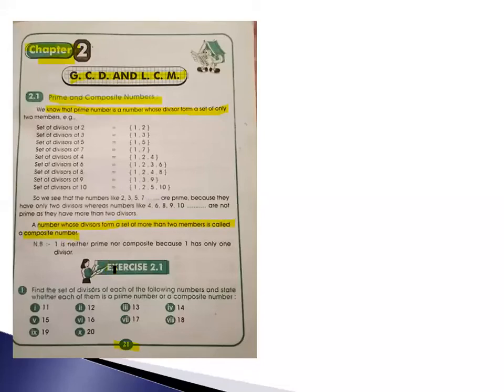Now, here is exercise 2.1. Listen to me very carefully. 2.1 means the 2 is your chapter number 2 and the 1 means exercise number 1. So exercise 2.1 means chapter 2, exercise 1. In 2.1 you have question number 1, find the set of divisors. You have to find the set of divisors of each of the following numbers and state whether each of them is a prime number or a composite number. First of all, you have to make the set of divisors.